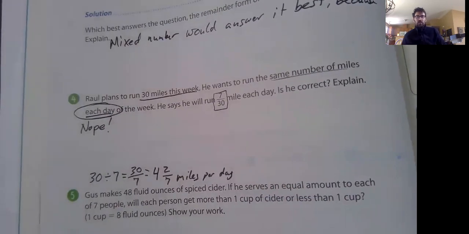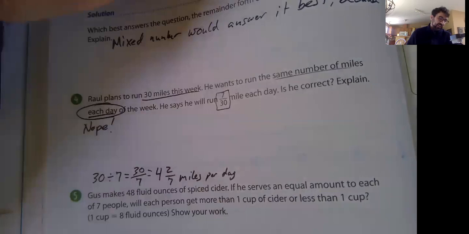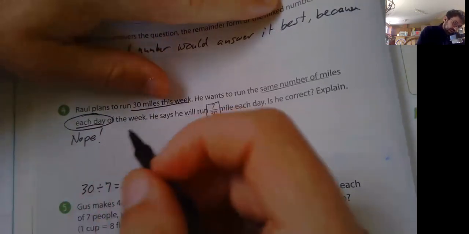Miles per day. So if you have this as part of your evidence, beautiful. It's math to support your reasoning, right? But also you should have a little bit of an explanation. Is he correct? No. Why?